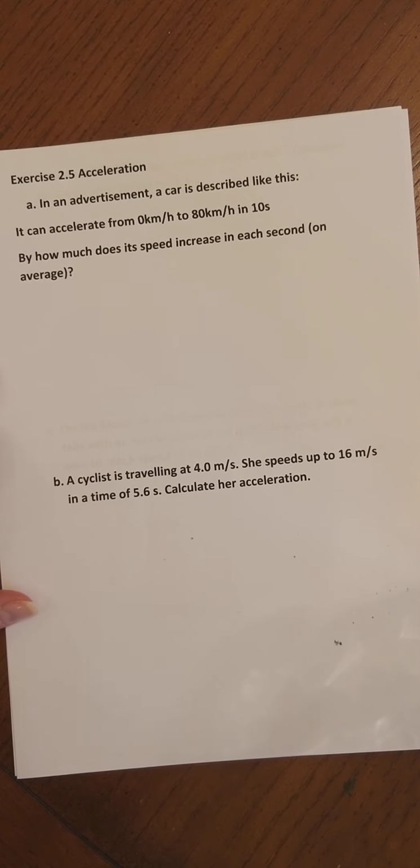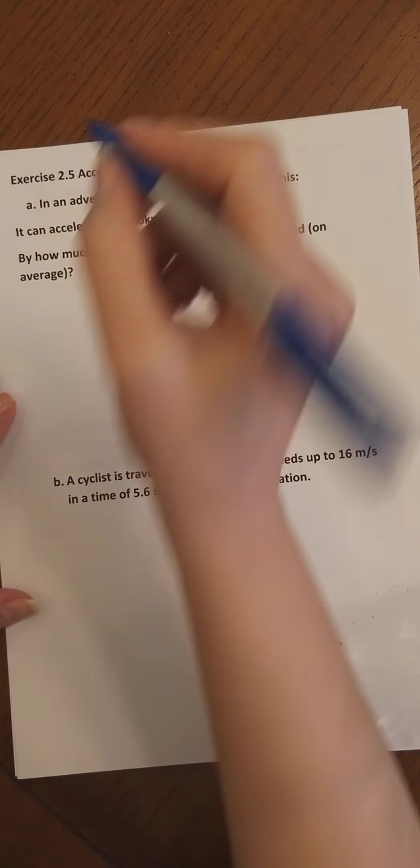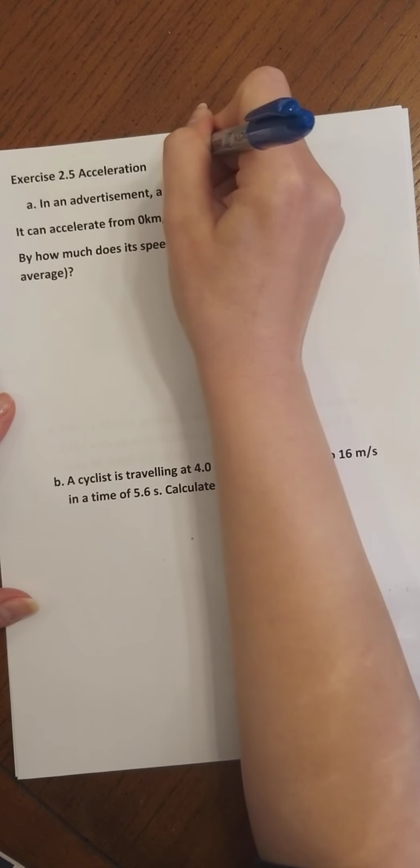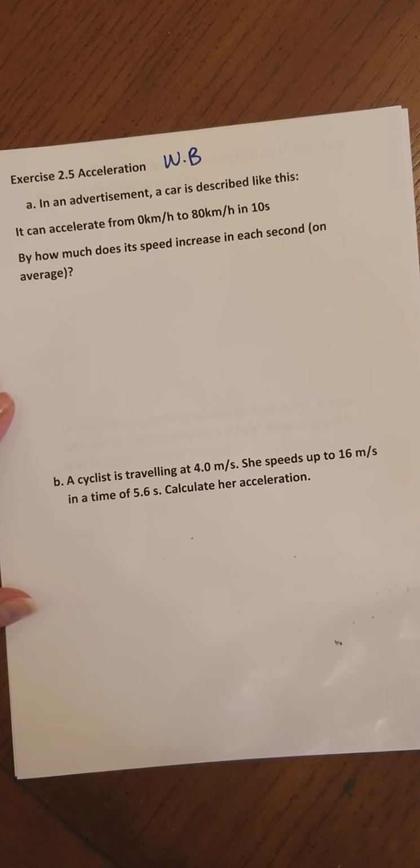Exercise 2.5, acceleration from your workbooks. In an advertisement, a car is described like this. It can accelerate from 0 kilometers per hour to 80 kilometers per hour in 10 seconds. By how much does its speed increase in each second on average? So here we don't need to do calculations.